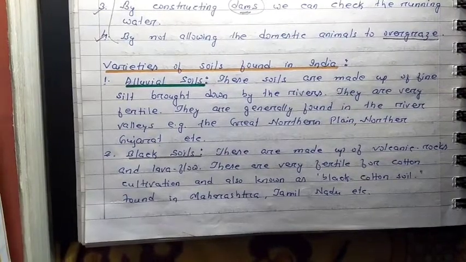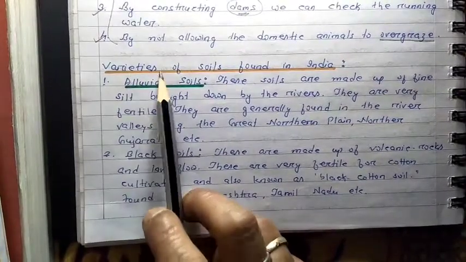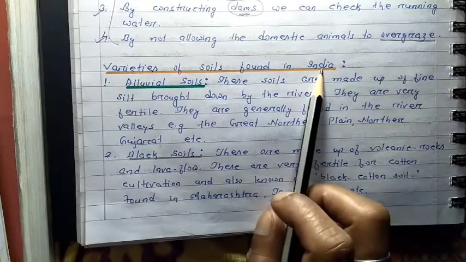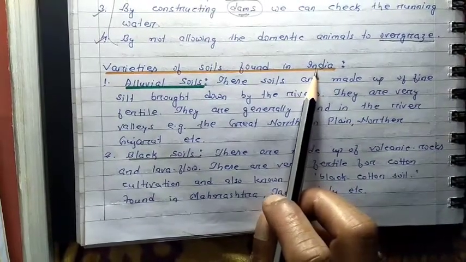Now the last part of this chapter, we are going to discuss the varieties of soils found in India. I hope you have seen the soil quality, the color of the soil.